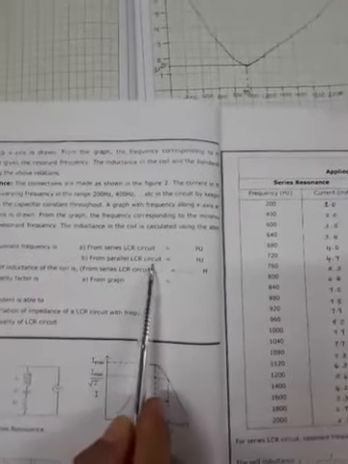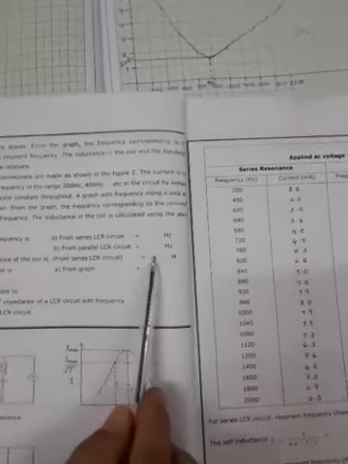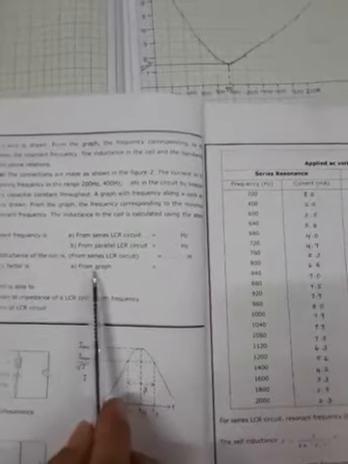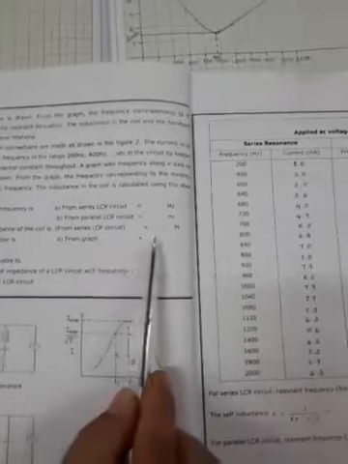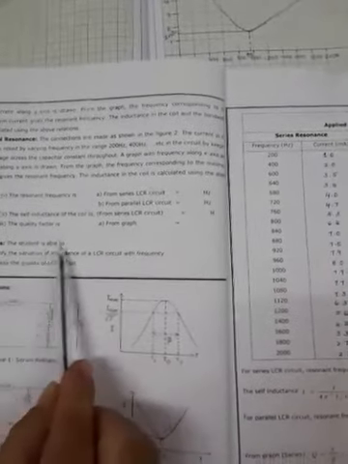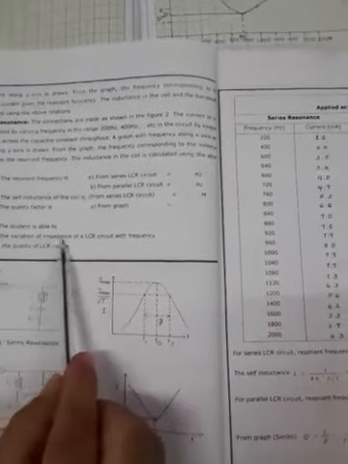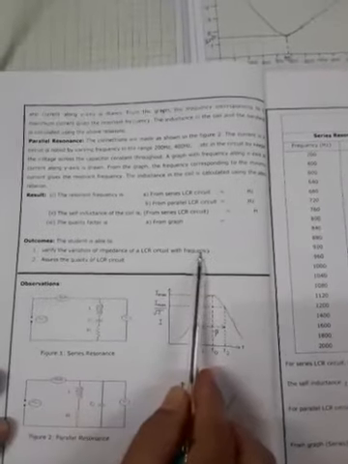Hence, try to write the result: the resonant frequency in the case of the series LCR circuit and the parallel LCR circuit, then the self-inductance of a coil in the series circuit, and the quality factor using the series graph. So try to calculate. Hence, the student is able to verify the variation of impedance of an LCR circuit with the frequency and assess the quality of the LCR circuit.